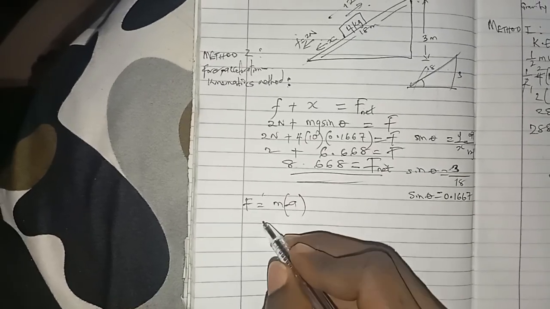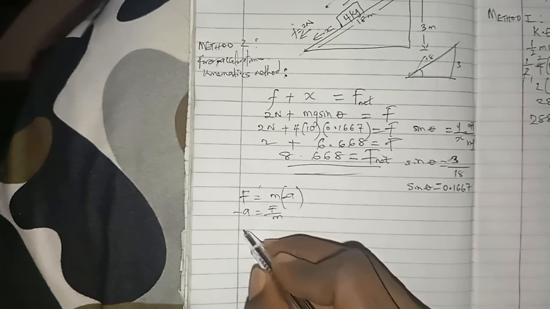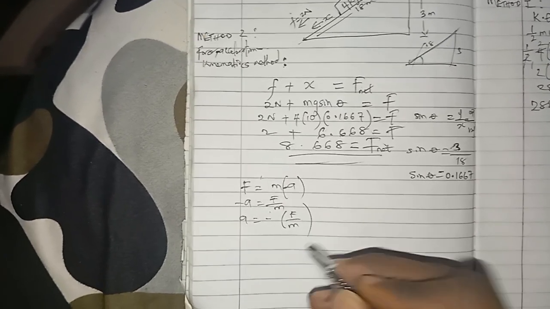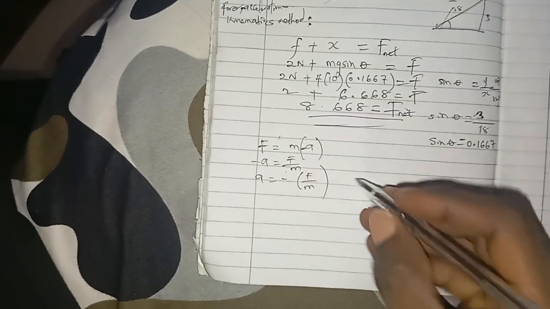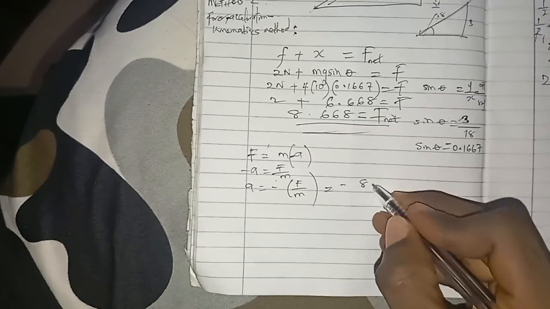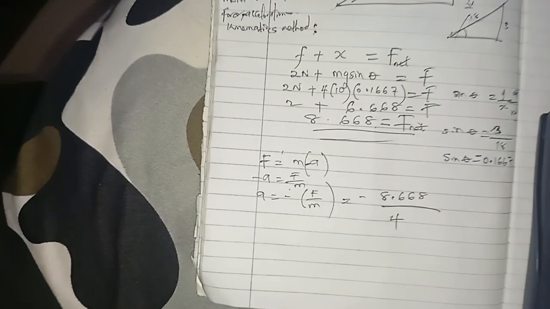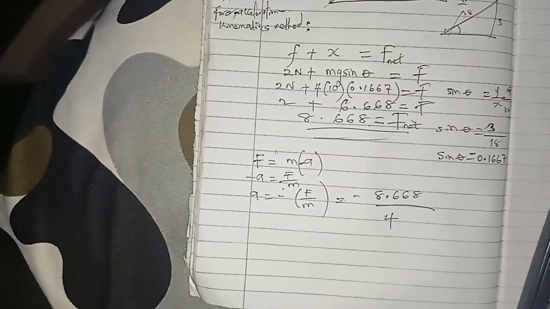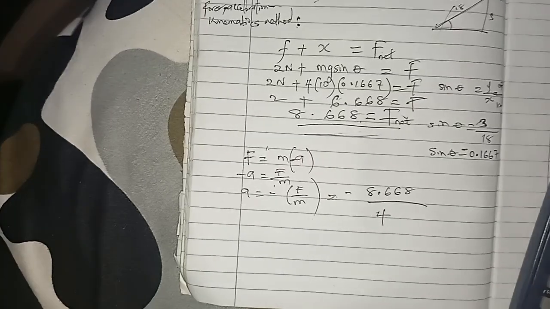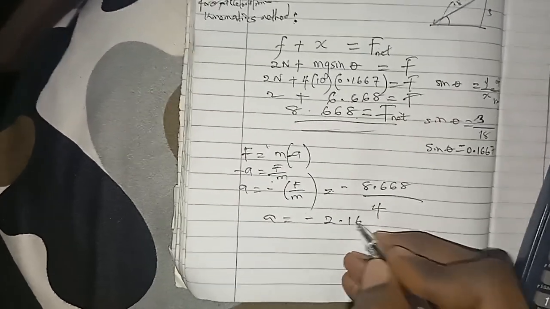So this is going to be making a sort of formula. I have minus a equals F over m. So a, to get the acceleration now, will be removing the minus: F over m. The force we got is 8.668, so this is going to be equal to minus 8.668 all over the mass, which is 4. 8.668 divided by 4, so I have a equals minus 2.167.